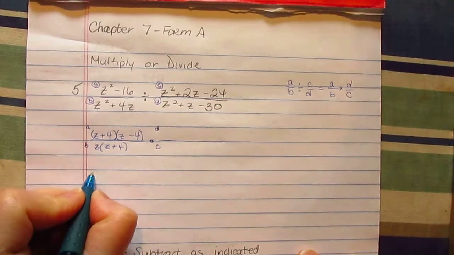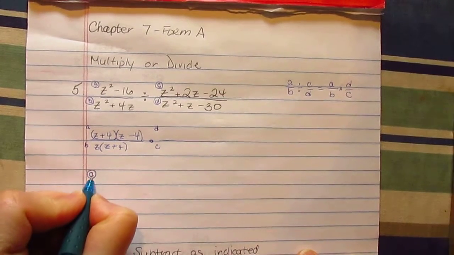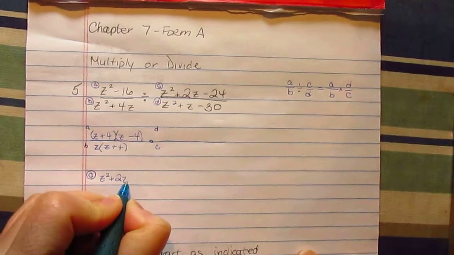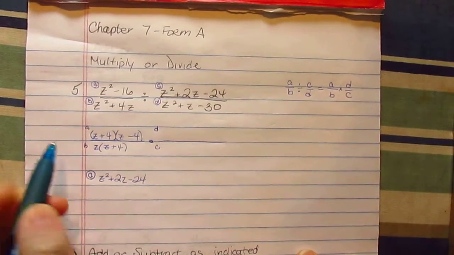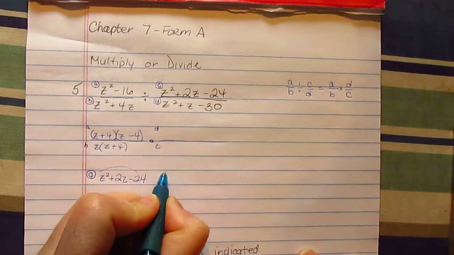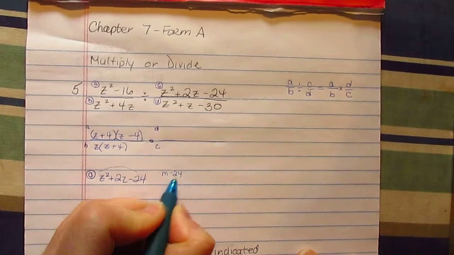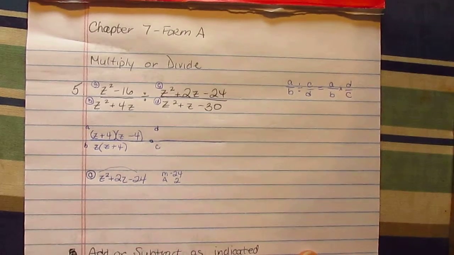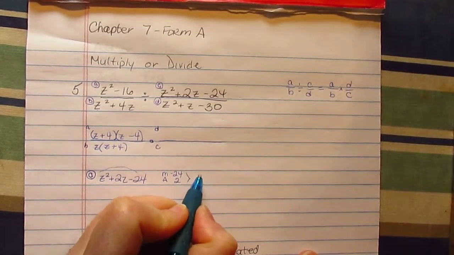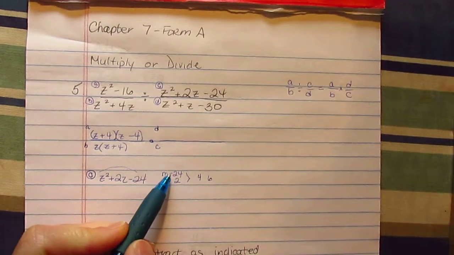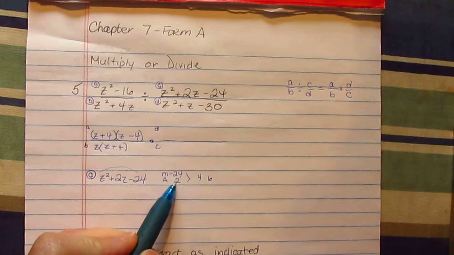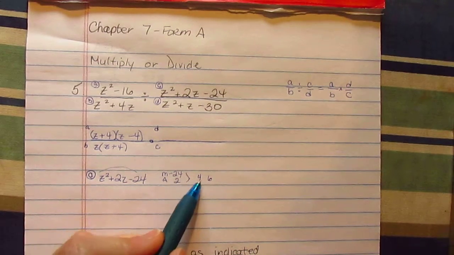Let's start with C. So I'm going to take it down to work on it. Z squared plus 2Z minus 24. I am looking for two numbers that multiply to negative 24 and add to 2. I'm getting 4 and 6. I know that they're different signs because they multiply to a negative. So that means they have a distance of 2 between them.